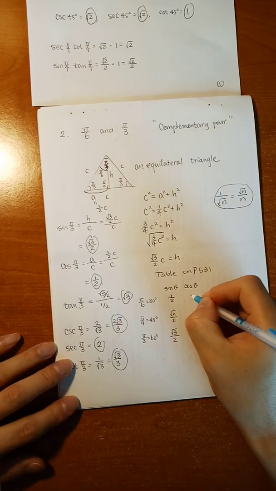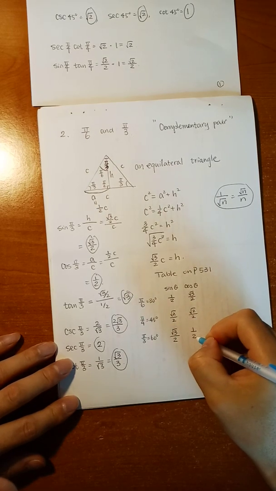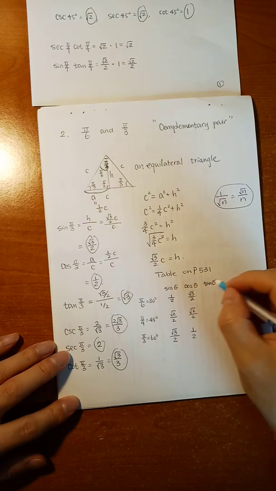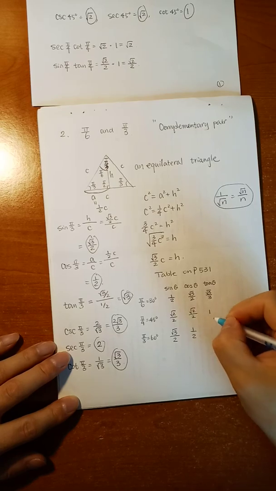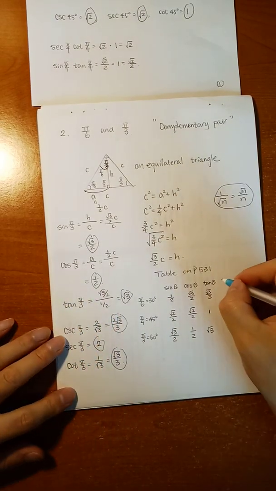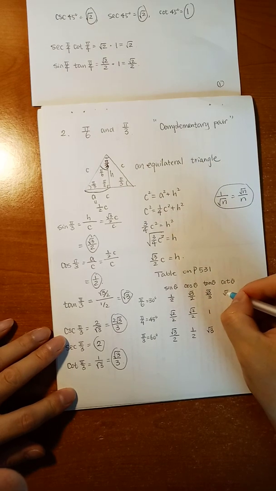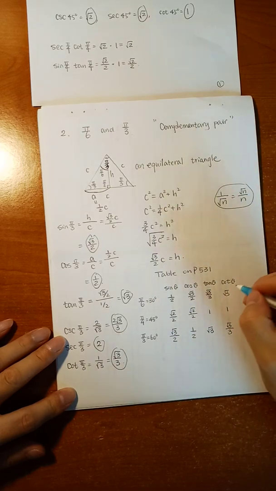Cosine is square root of 3 over 2, square root of 2 over 2, and 1/2. And tangent is square root of 3 over 3, 1, and square root of 3. Cotangent is square root of 3, 1, and square root of 3 over 3.